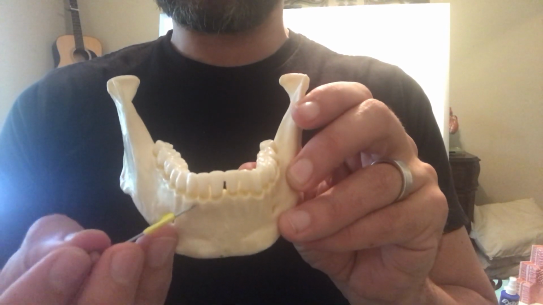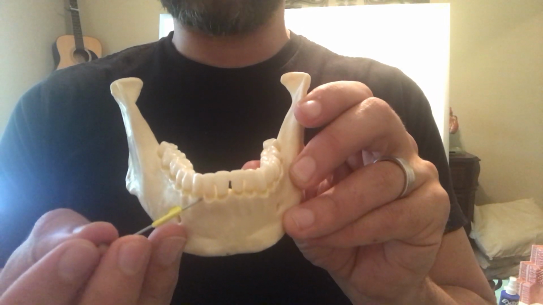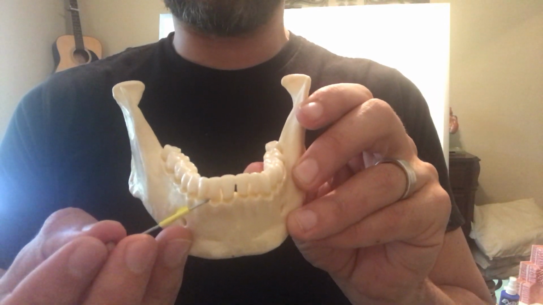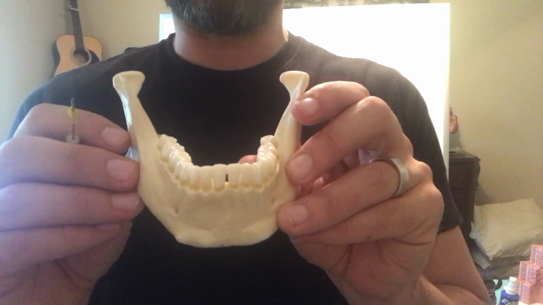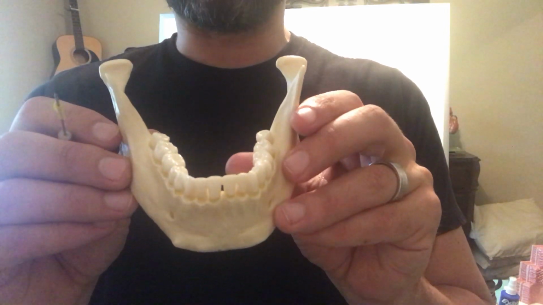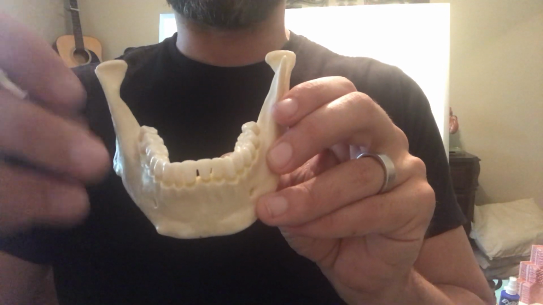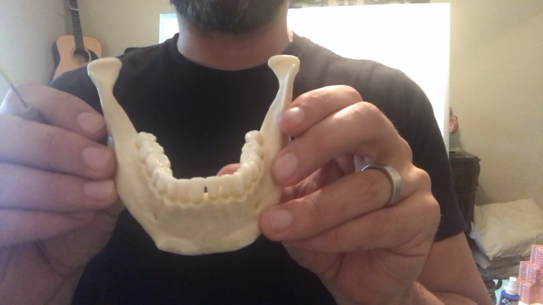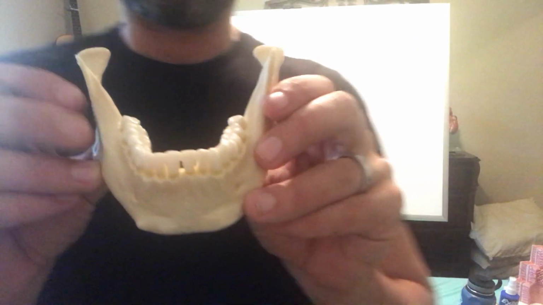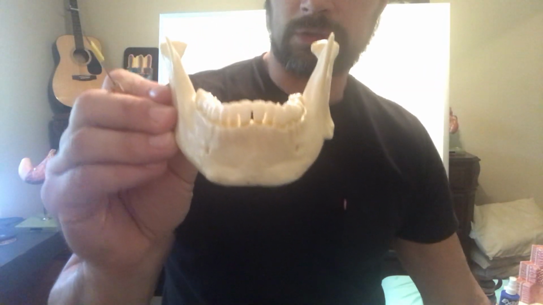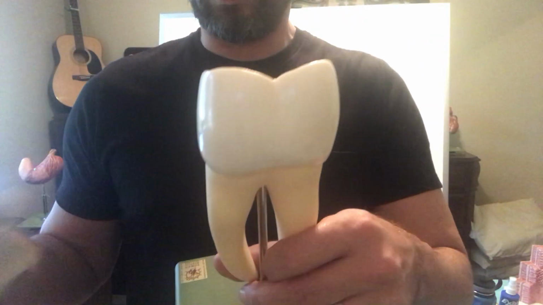In between each tooth, we have these bony projections that come up from the mandible here and the maxilla from above. Those are called the alveolar processes, and then the holes that the teeth are sitting inside of are called alveoli. So now, let's look at a molar.